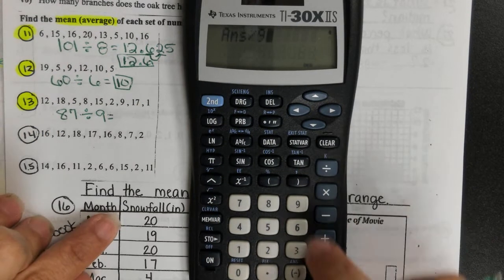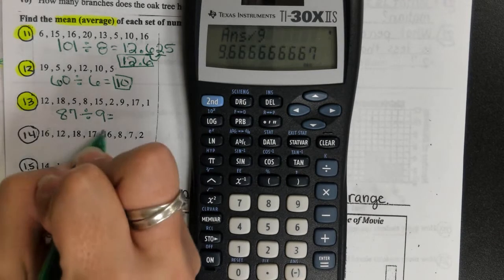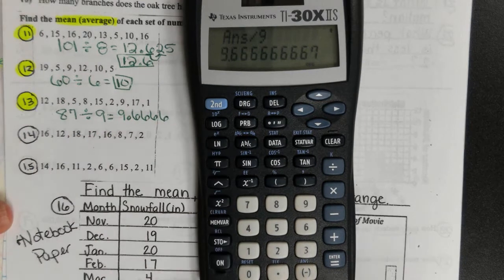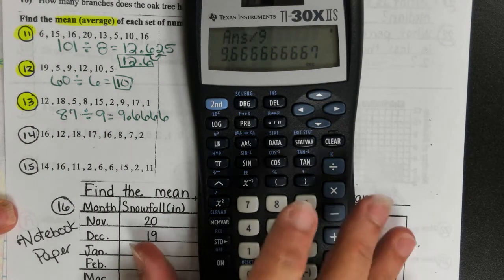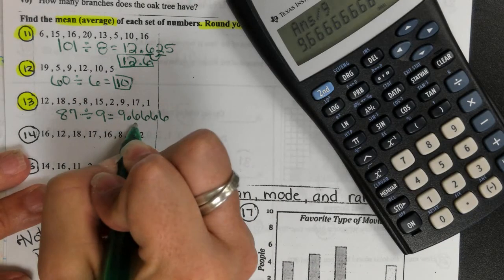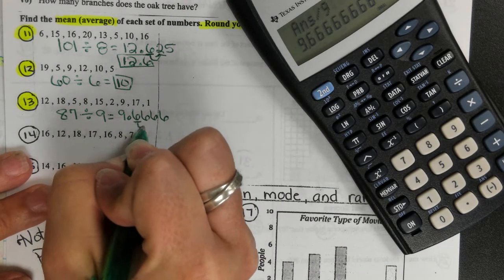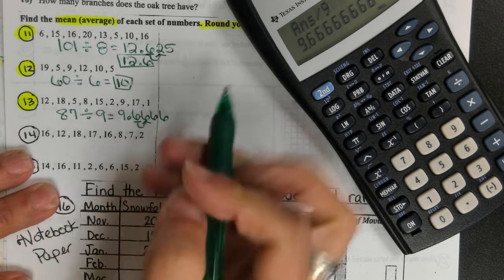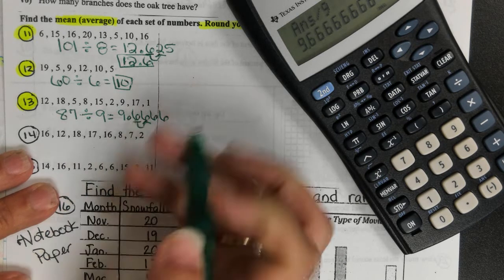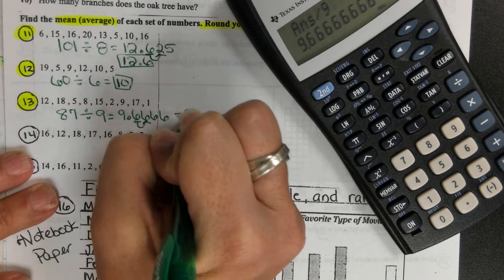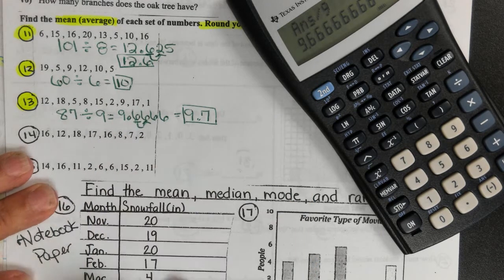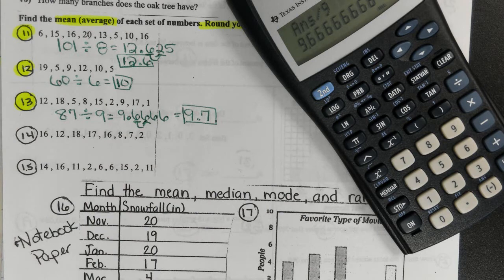Okay. And I get this long number. Listen. It is repeating. It's 9.6 repeating. But if they're asking us to round, we need to take this 6, basically look over here at that 6. If it's 5 or higher, that number needs to go up. So my real, official answer is 9.7. Okay.